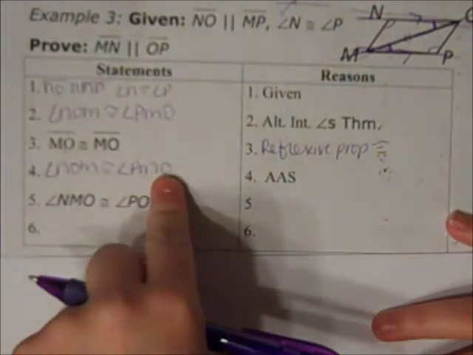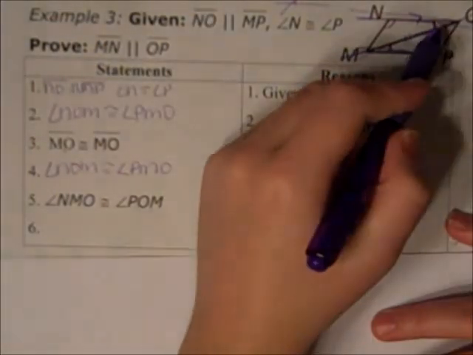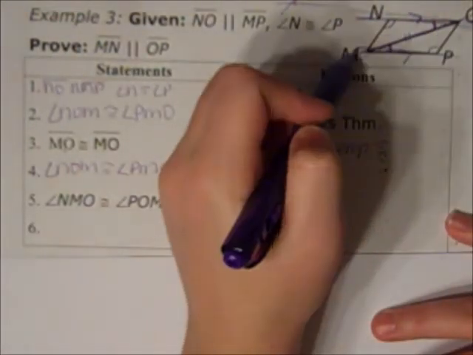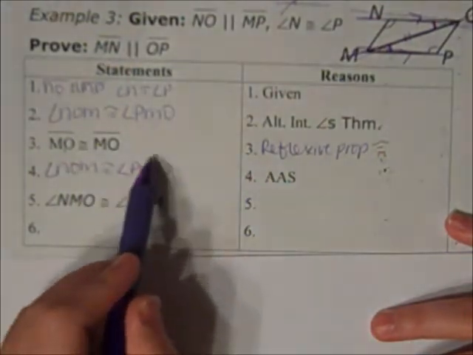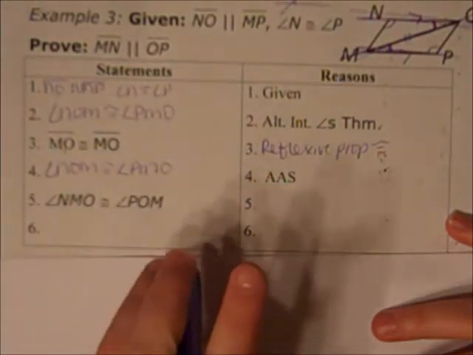So be careful. It's very easy to want to put O and M in the same place, but they're not. The ones that are congruent, O is over here, M is over here. So be careful not to say POM just to make it look like this one.